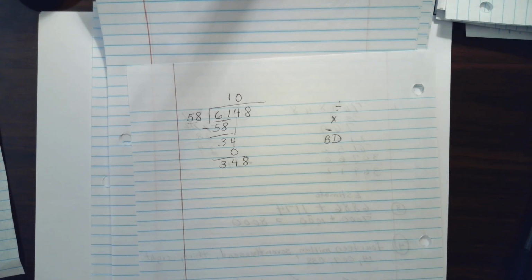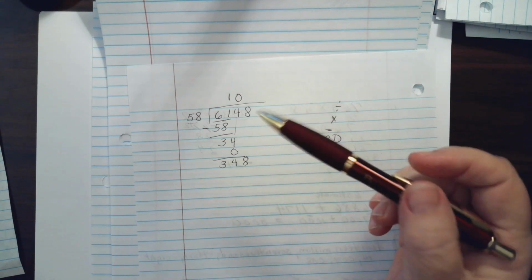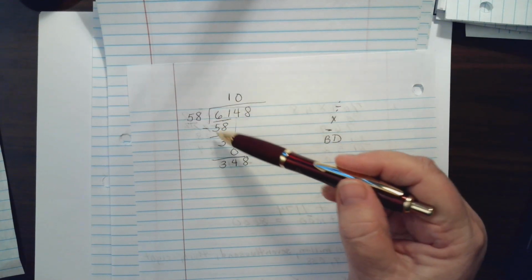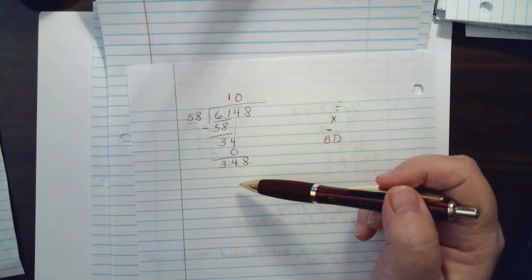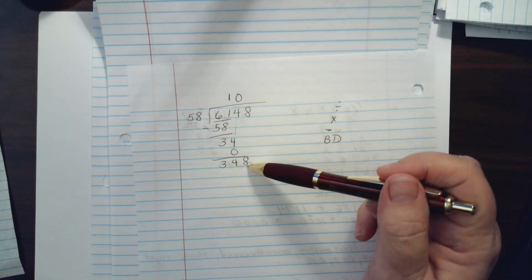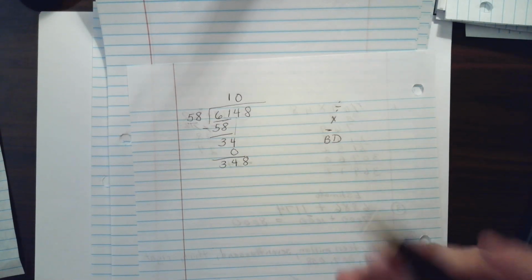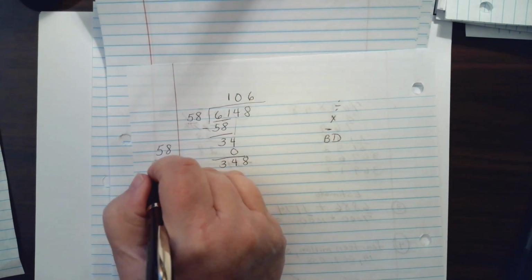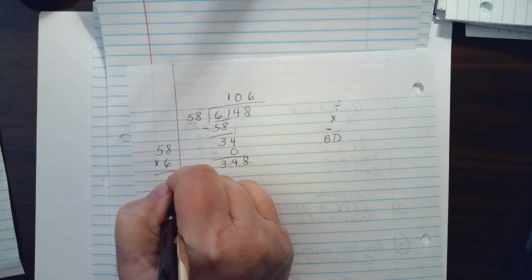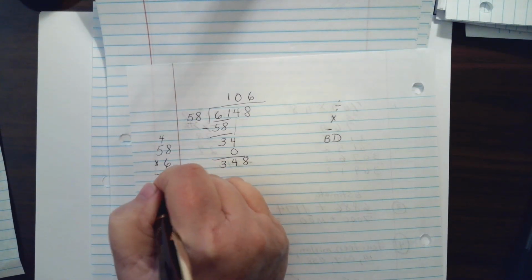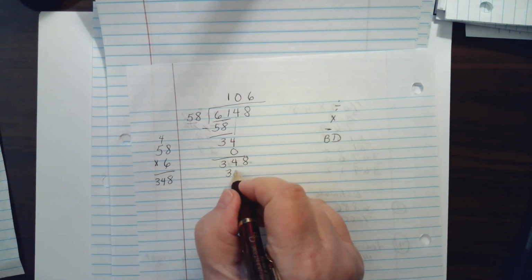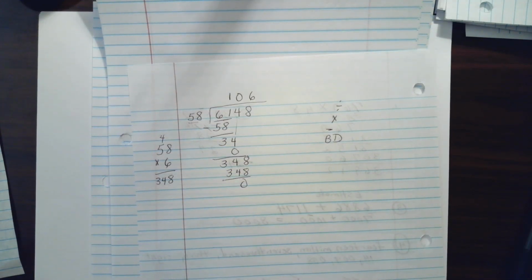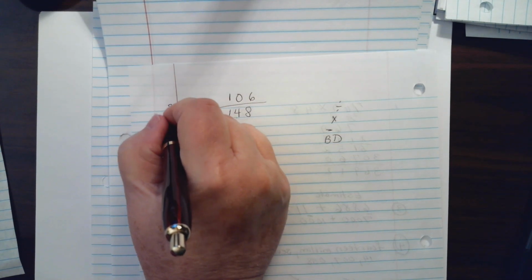Now this one, let's see. I know the last number is an 8. And I'm going to think, what number times 8 gives me something that ends in 8. 6 times 8 does. So I'm going to try that, and I believe that is correct, because 58 times 6, you may have to go over to the side and figure this out, but it's 348. You may have to go over to the side and do a little checking to see if you can get those.